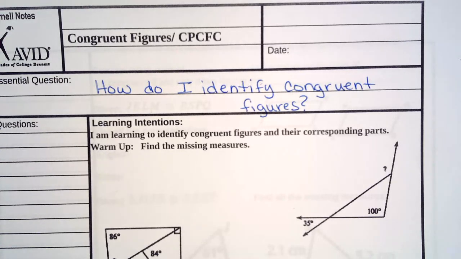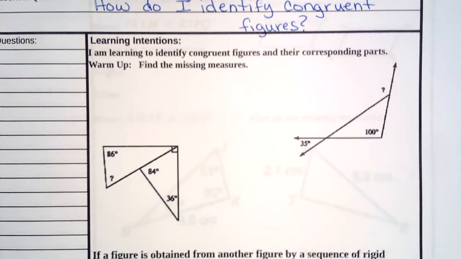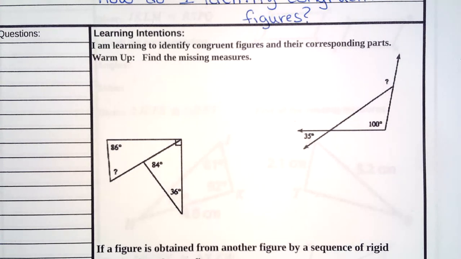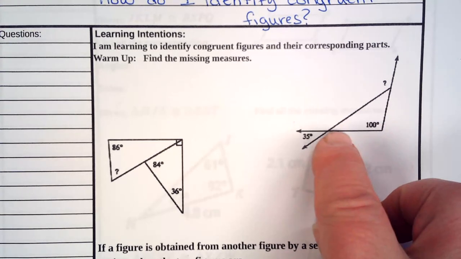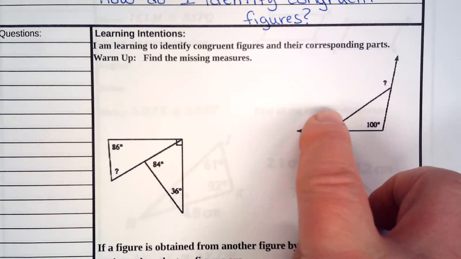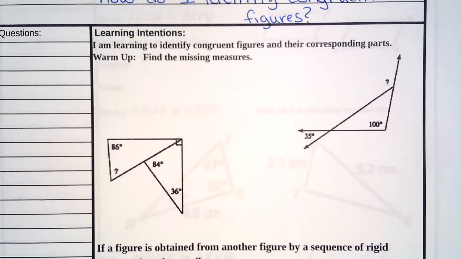So you've got two warm-up questions. This is over concepts you learned earlier in the year. So pause the video. Over here you've got 1, 2, 3, 4, 5 angles to find. Can you find all the angles? Well, I hope you tried.